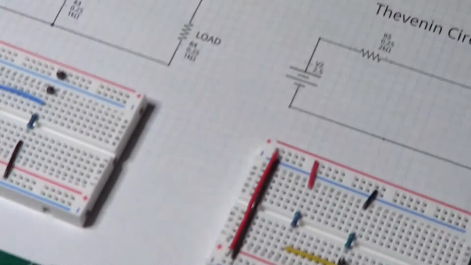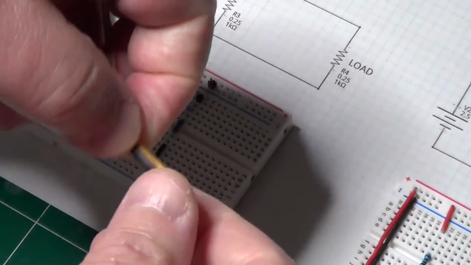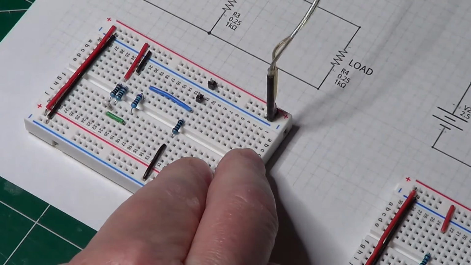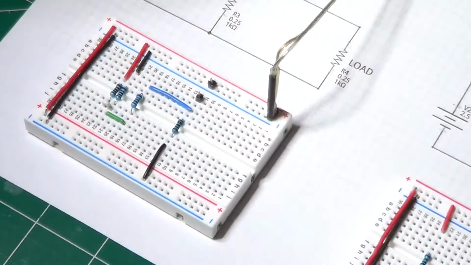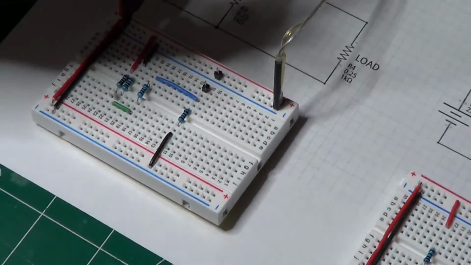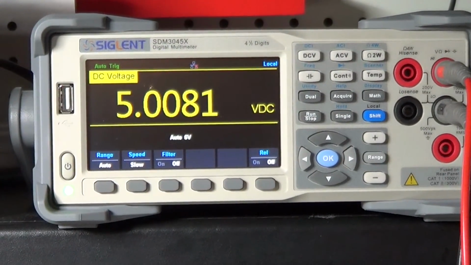Now let's power up the first circuit. This is the positive, it goes this way. And let's check the voltage. This is exactly what we think of over here. And this is exactly 5 volts, 5.0.